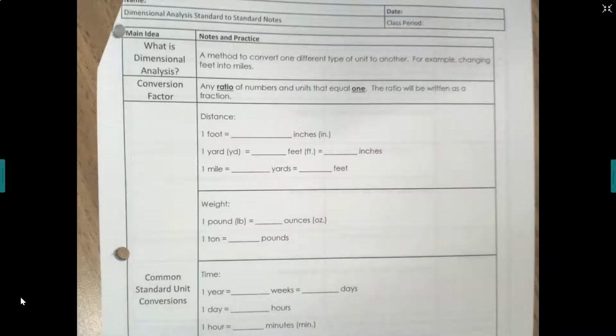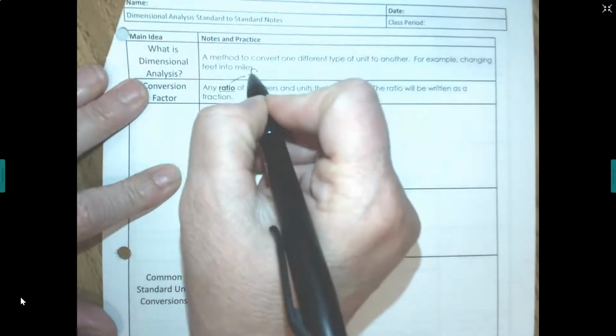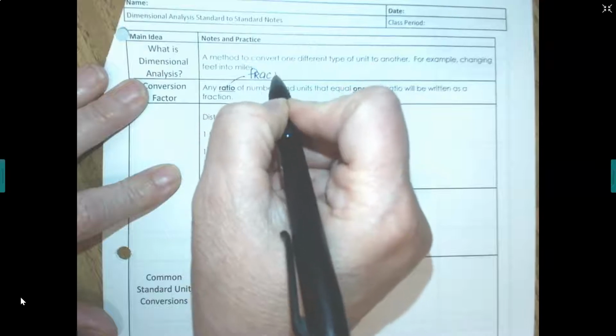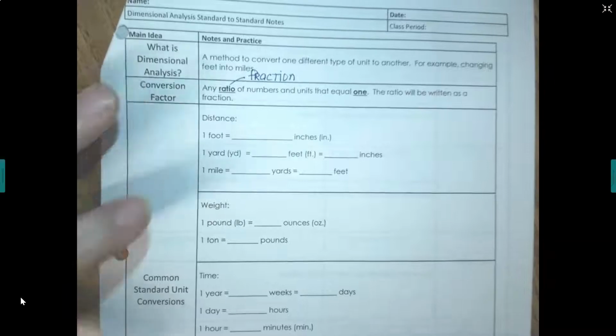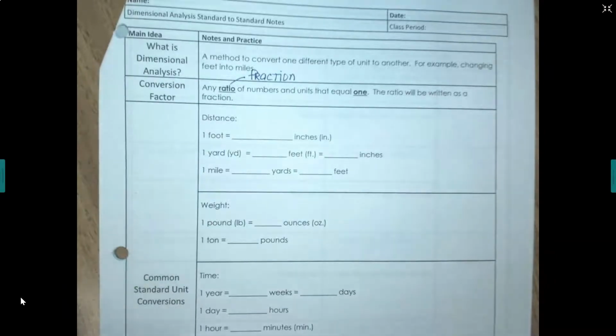For example, from changing from feet into miles. And the way we're going to do this is using something called a conversion factor. Your conversion factor is a ratio or a fraction of numbers and units that equal 1, and the ratio will be written as a fraction.